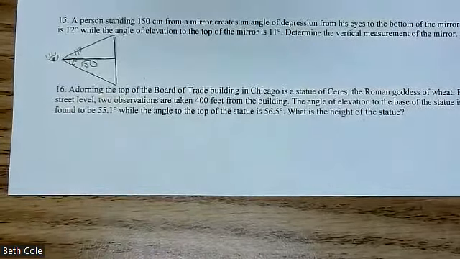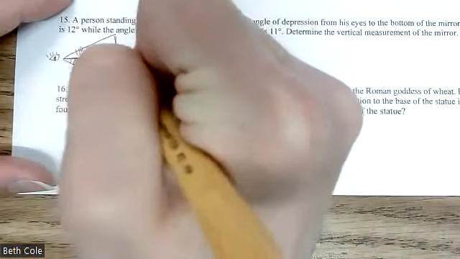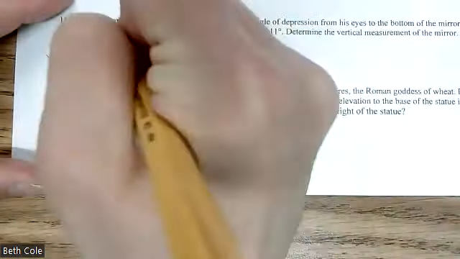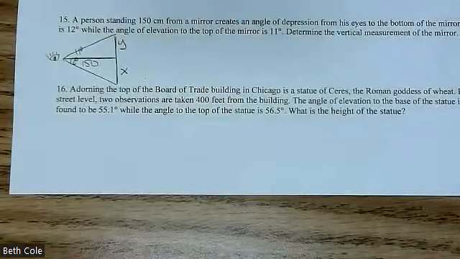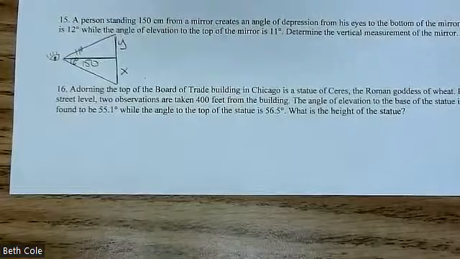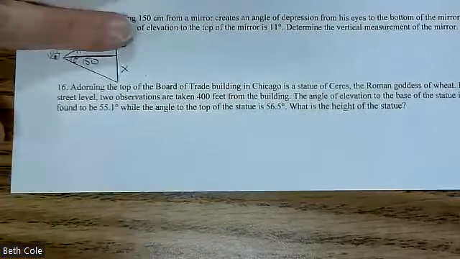It's again going to be a two-part problem. We're going to do the one on the bottom. I'm going to call that X. We're going to do the one on the top. I'm going to call that Y. And then what would you do with the two numbers? Add them together. That'll give you the total. So let's do just the one on the bottom.